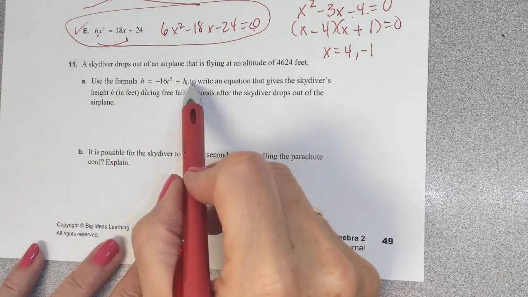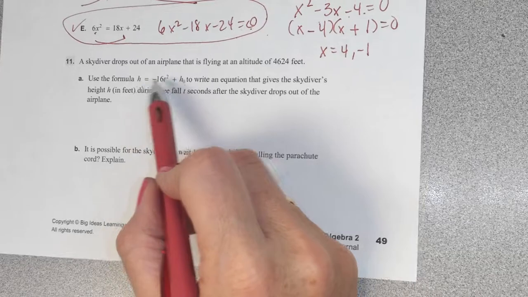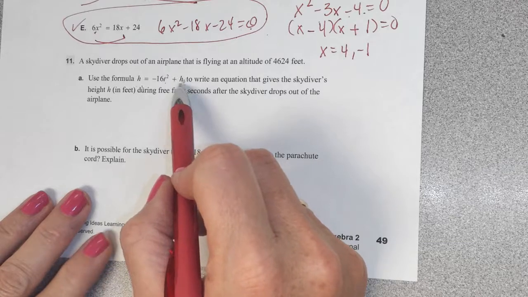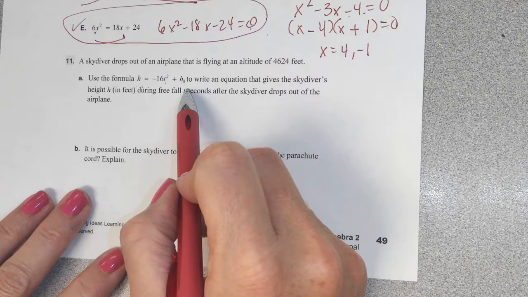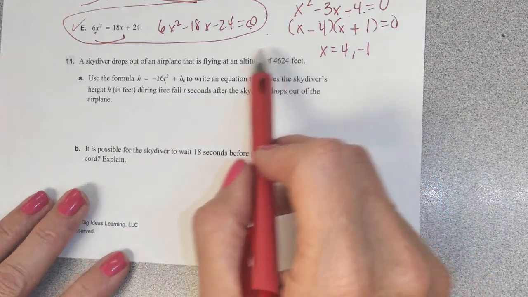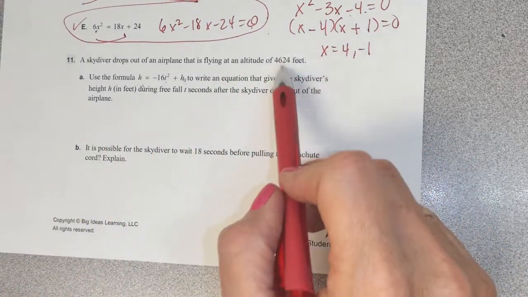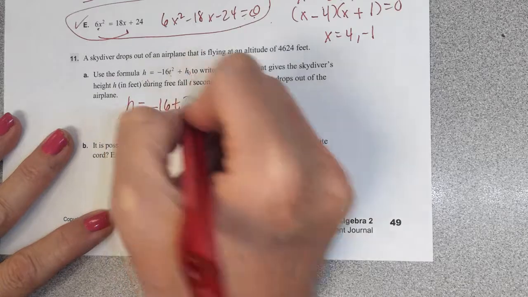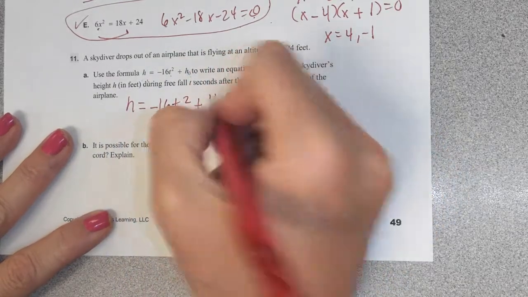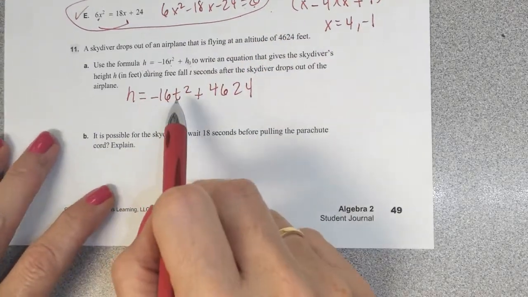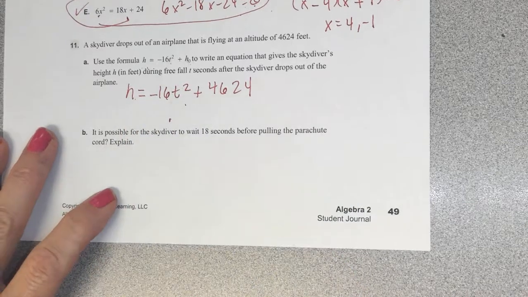All right, so they want us to use this formula. We want to know what's the height at any given time. Well, we have to plug in for h sub 0. Does anyone know what h sub 0 means? It means the height at time 0. So what is the height at time 0? Not 0. Where's he starting from? Yeah, he's starting from that high up, isn't he? So our formula then is h equals negative 16t squared plus 4,624. That would be the equation that would tell his height at any given time.